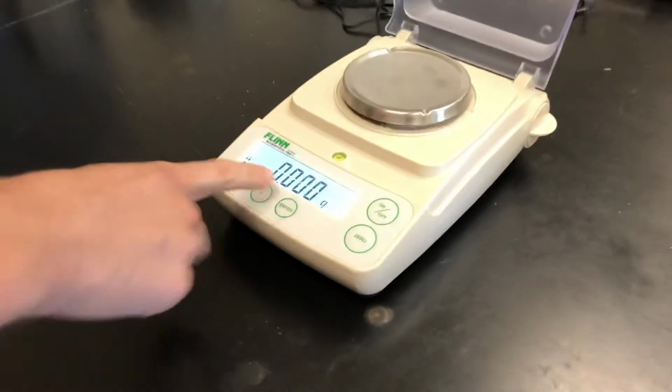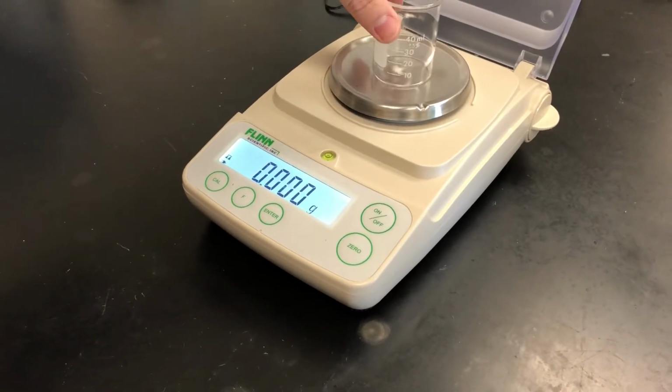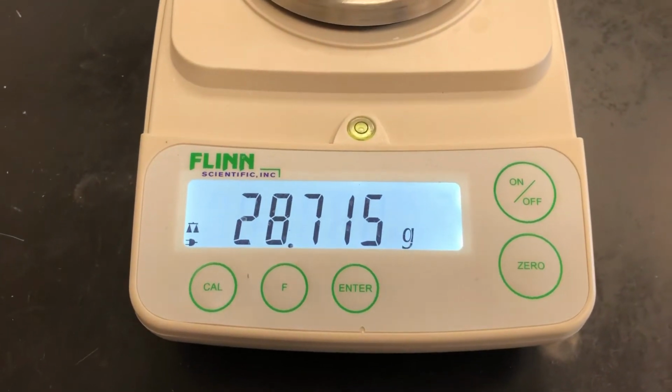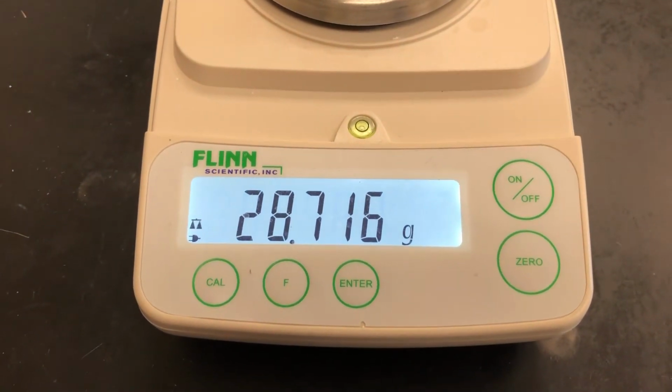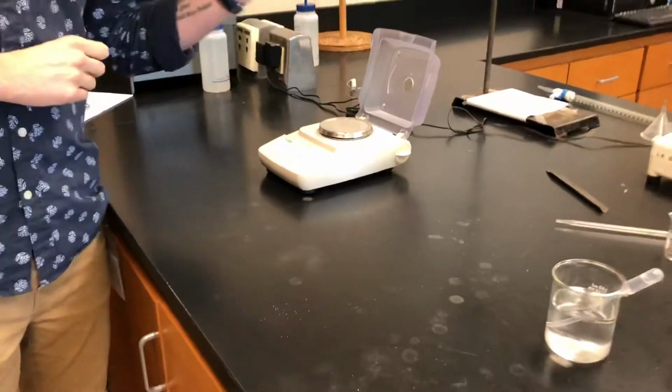So we're going to make sure that our balance is 0, which it already is. Then we'll put our beaker on here, and you'll record this mass into your lab. All right, so now we've got the mass of the empty beaker.